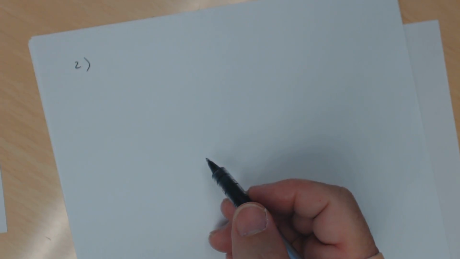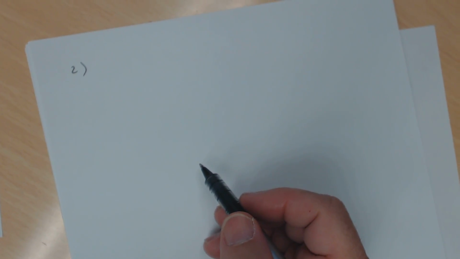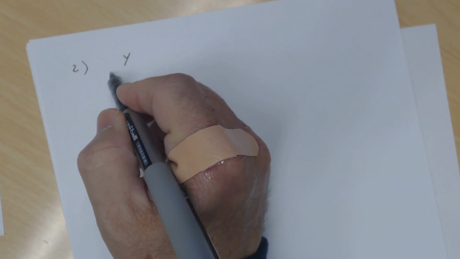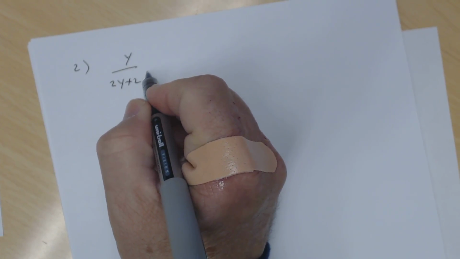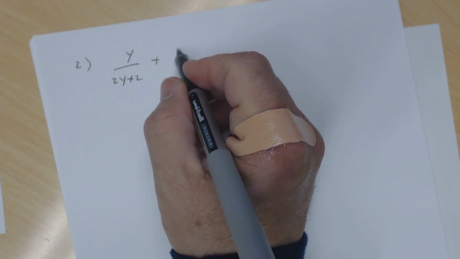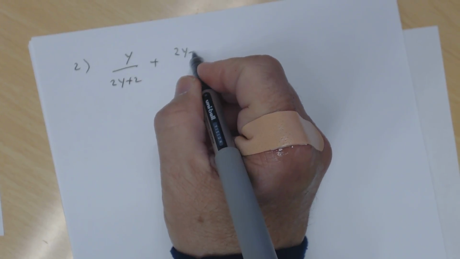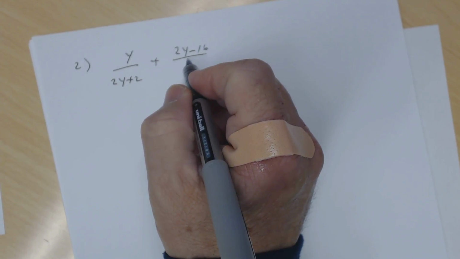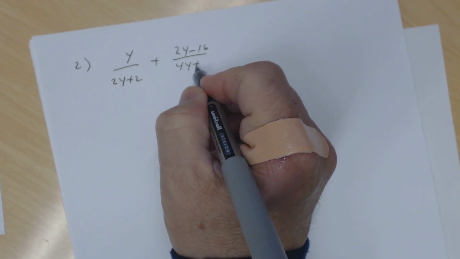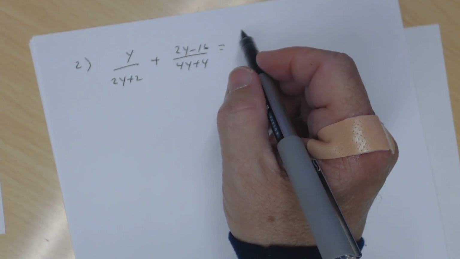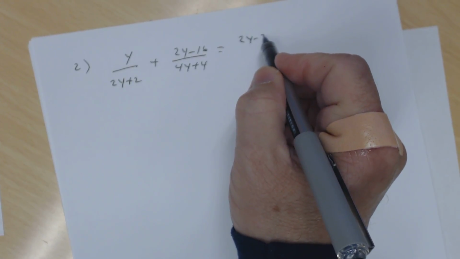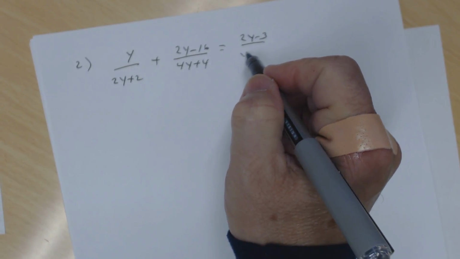All right, let's suppose we had y divided by 2y plus 2 plus 2y minus 16 divided by 4y plus 4, and that's going to equal 2y minus 3 divided by y plus 1.